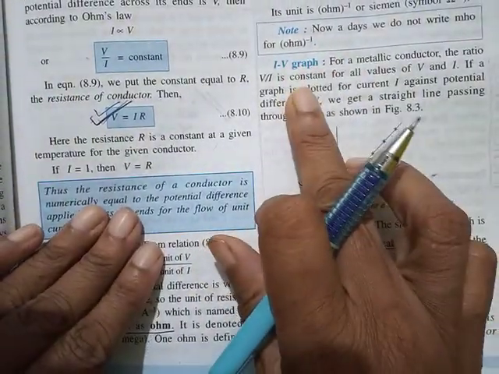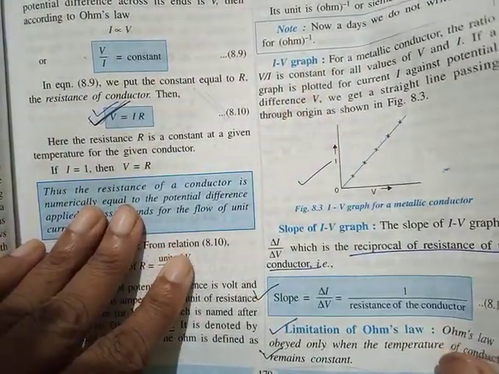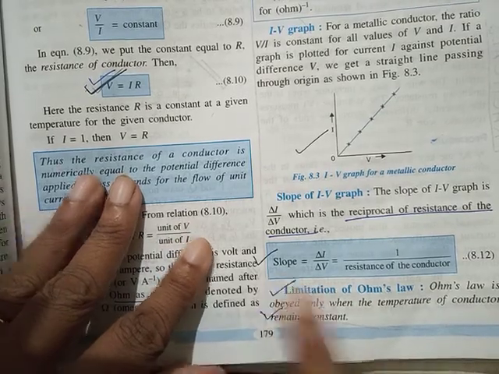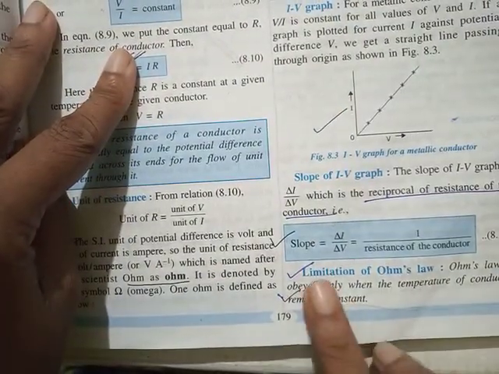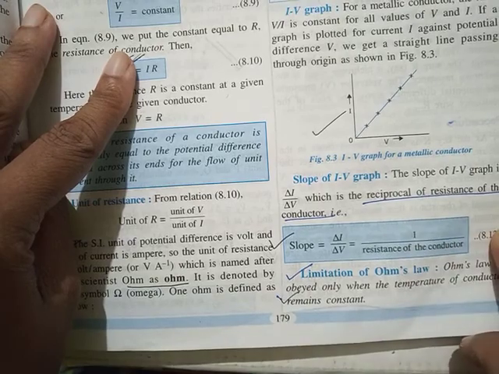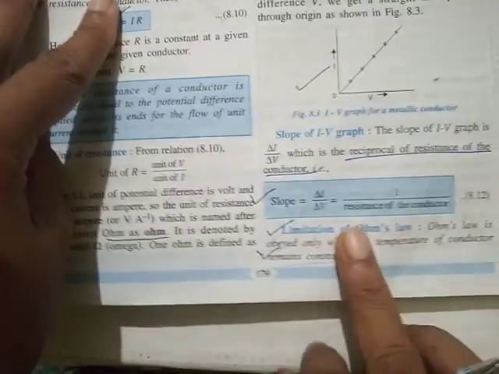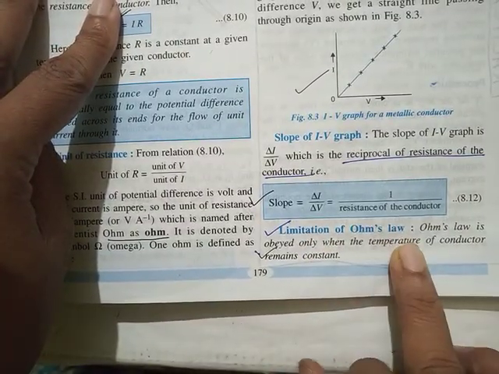Then there are two graphs, IV graph and VI graph. What does its slope give? Slope of IV graph gives 1 upon resistance, that is conductance. And there is one more question, limitation. What is the limitation of Ohm's law?